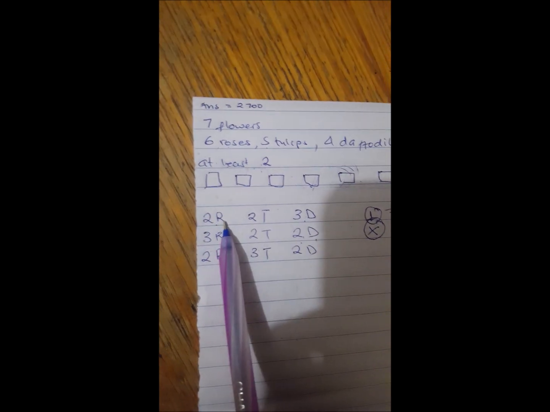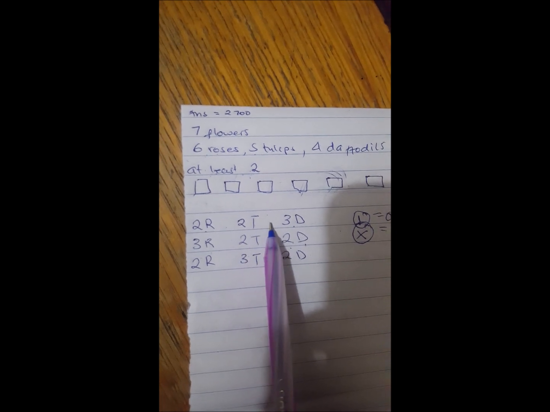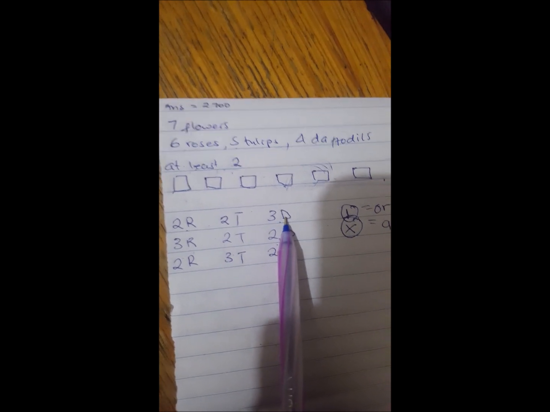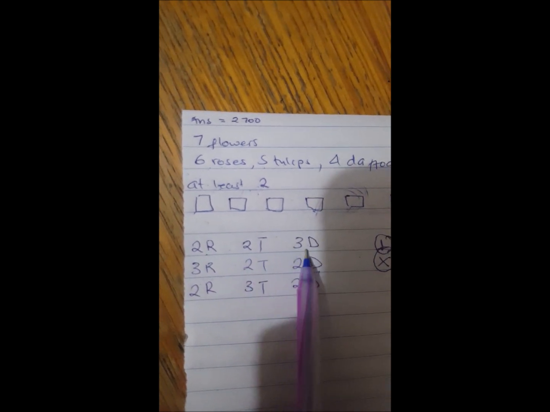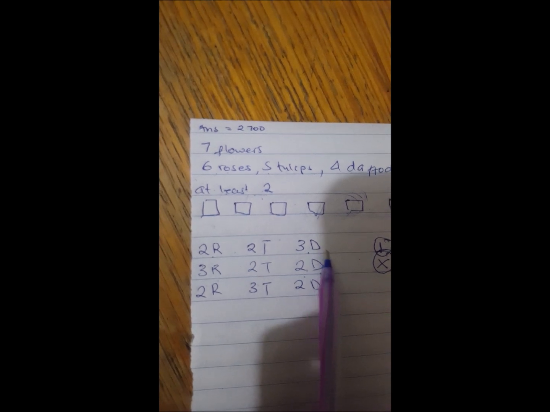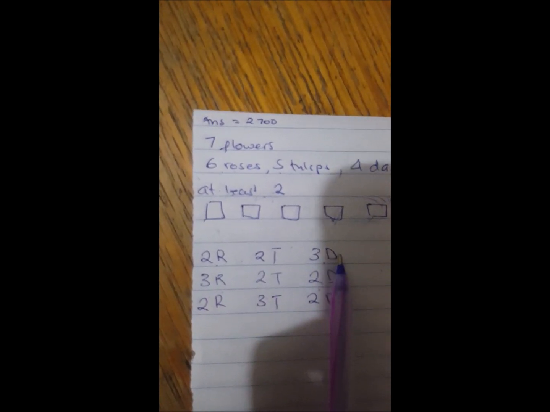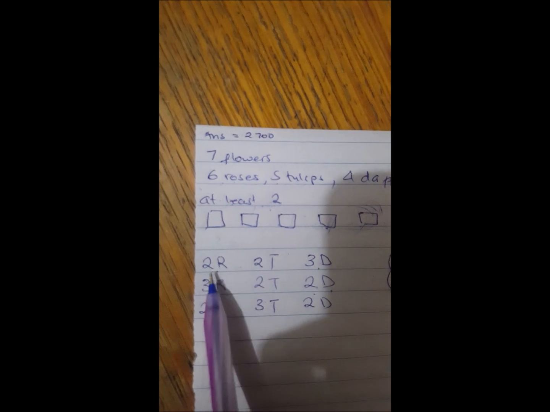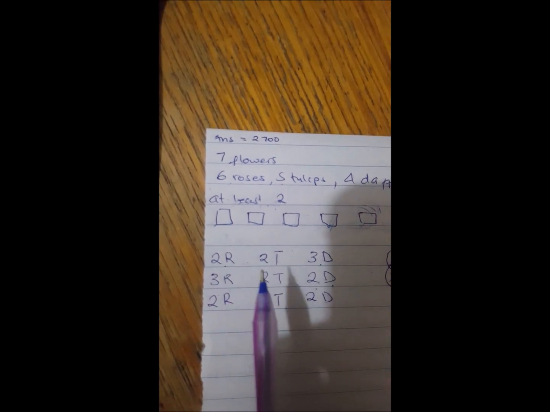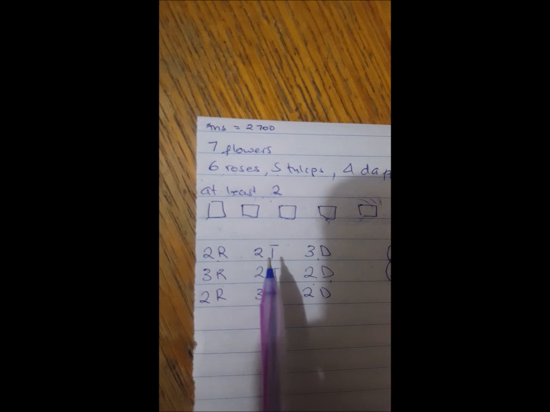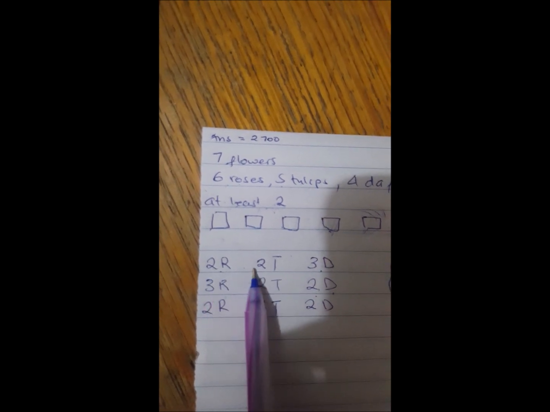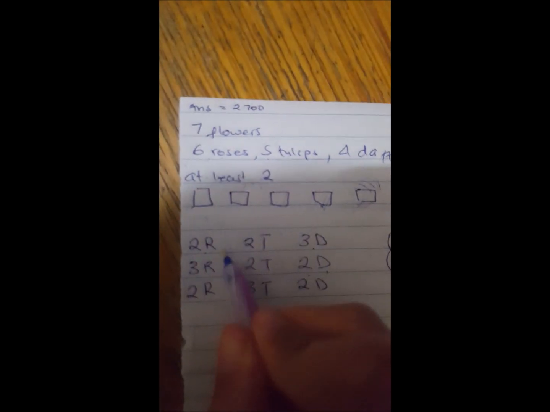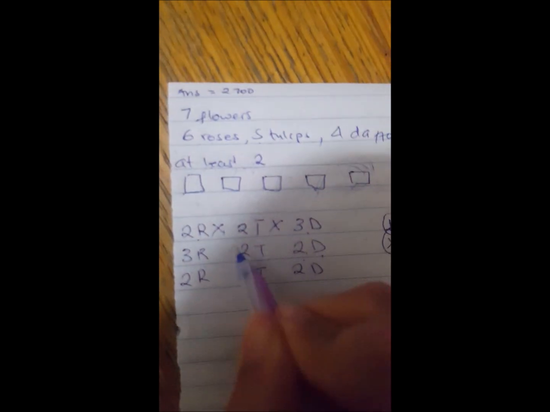So we have 2 roses and 2 tulips and 3 daffodils. We're not saying 2 roses or 2 tulips or 3 daffodils. That would be wrong, because we want a total of 7 flowers, and that has to be a minimum of 2 roses, a minimum of 2 tulips, and a minimum of 2 daffodils. And if you heard me carefully, I was saying and. So we're going to be multiplying the combinations.